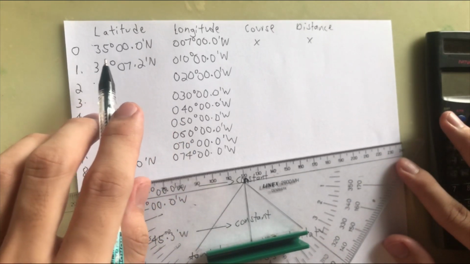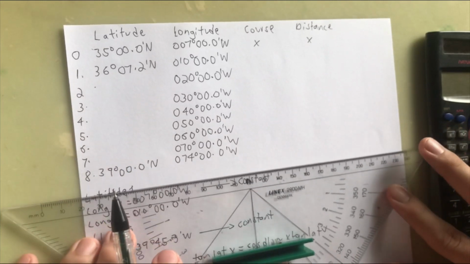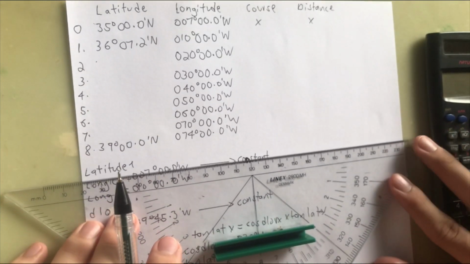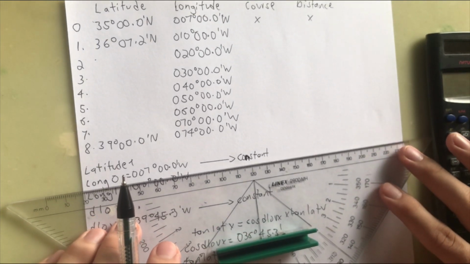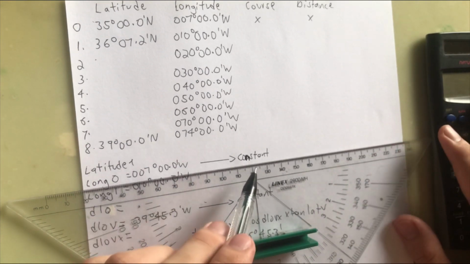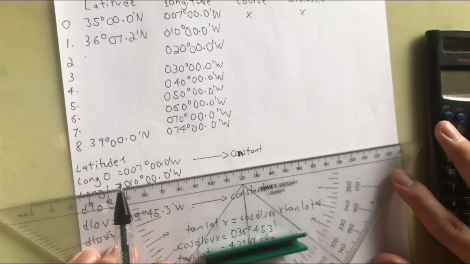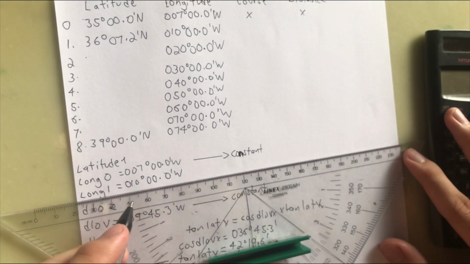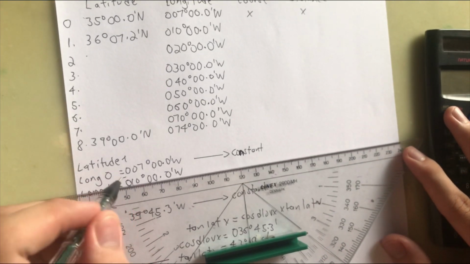As you can see in our longitude, 7 degrees west, and we will put 10 degrees west, 20 degrees west, 30 degrees west, 40 degrees west, 50 degrees west, 60 degrees west, and 70 degrees west, until we reach the arrival position, which is longitude of 74 degrees west. And now I will teach you how to solve the latitude 1, which is 36 degrees 07.2 north. And we will compute the latitude 1, and first we will need longitude 0, which is 7 degrees west.